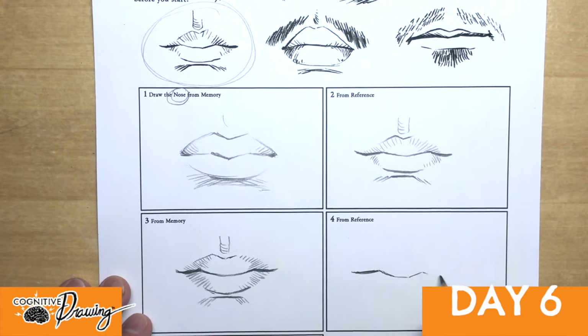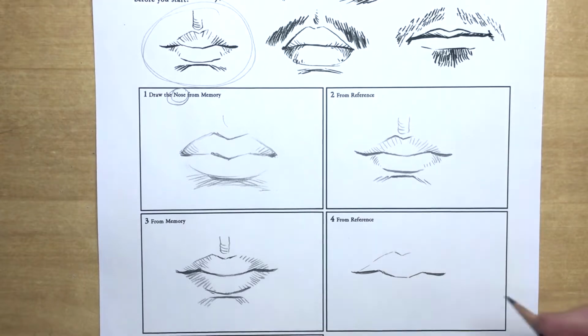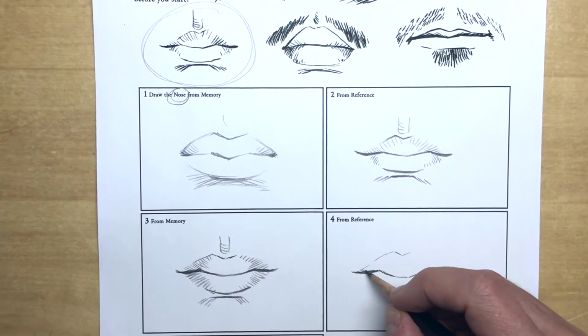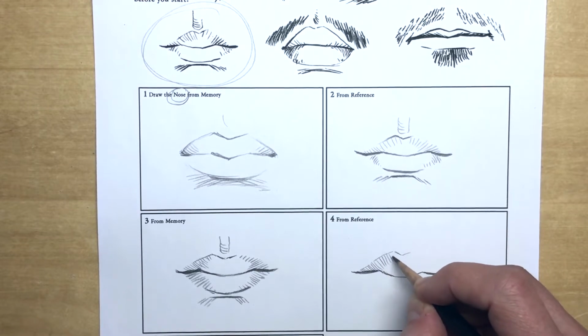Again, this is all more studying style than it is anatomy and stuff like that. Cognitive drawing is great for trying to figure out style, like how people draw a unique style is really good for that.